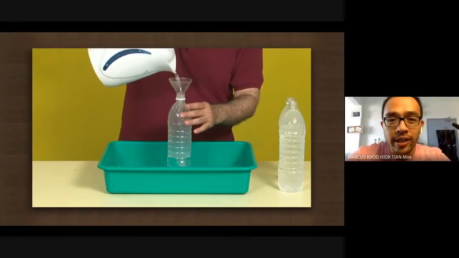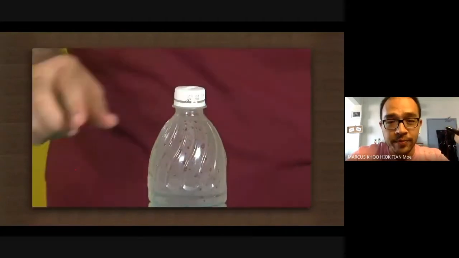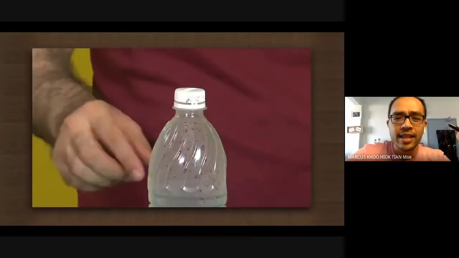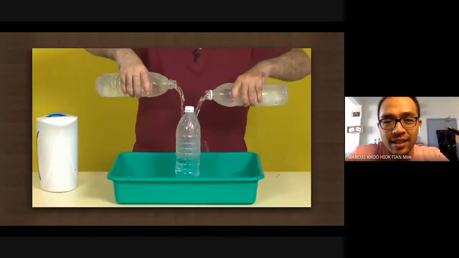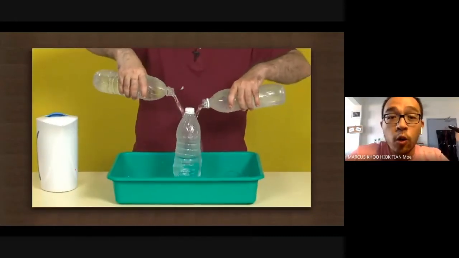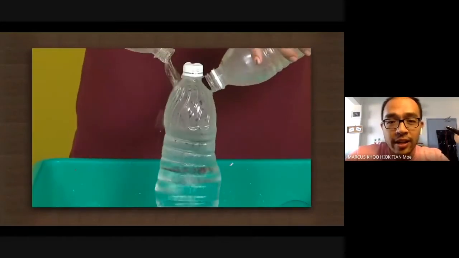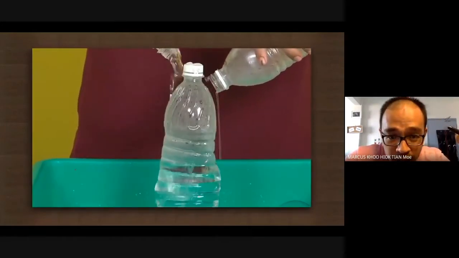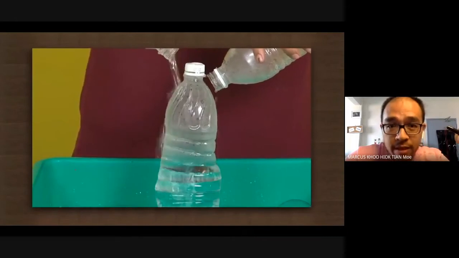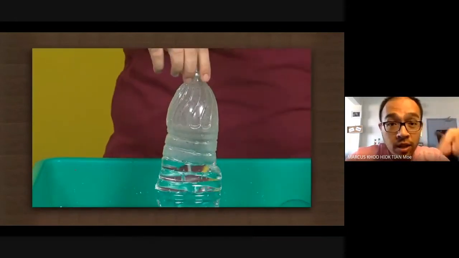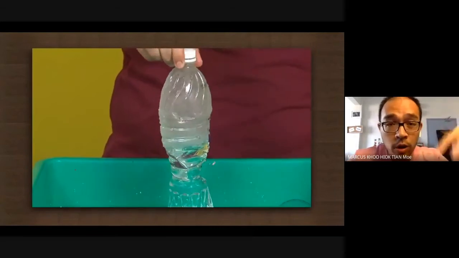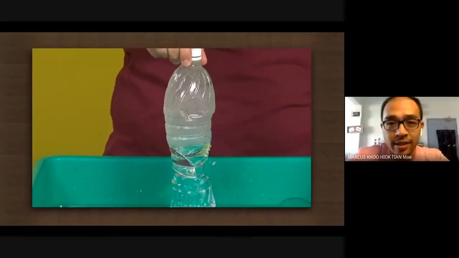So this is hot water, and he's pouring it into a plastic bottle. Then he's closing it. Now he's pouring cold water. Then look at this one. Look at the bottle. It looks dented. So inside is hot water, outside is cold water. So when you pour cold water on a hot bottle, yeah.